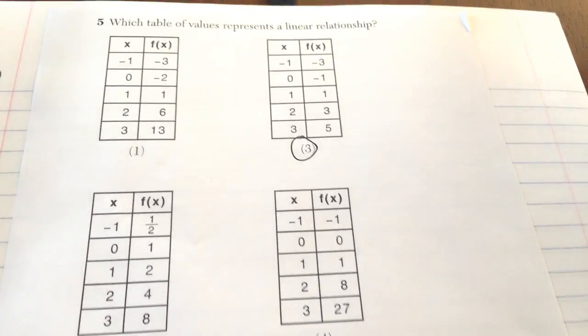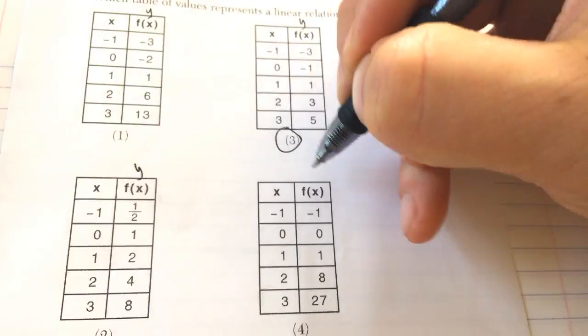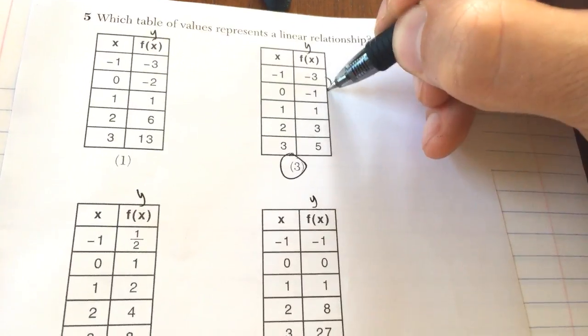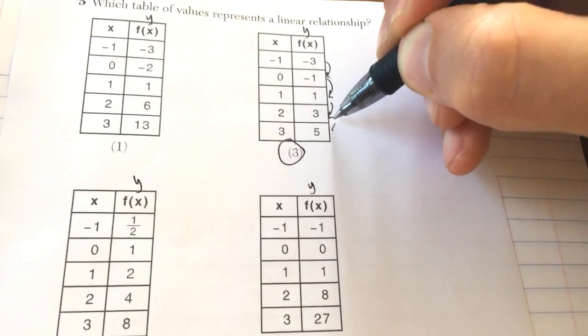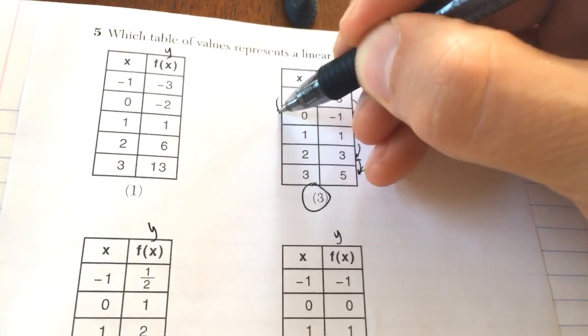A linear relationship is essentially going to be looking for a change in your y values. They're referencing it as f of x. It means the same thing. Notice how we're increasing by 2 every single time. Well, we are increasing by 2 because each of these are increasing by 1.